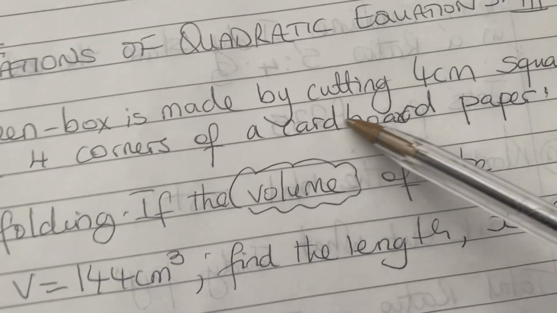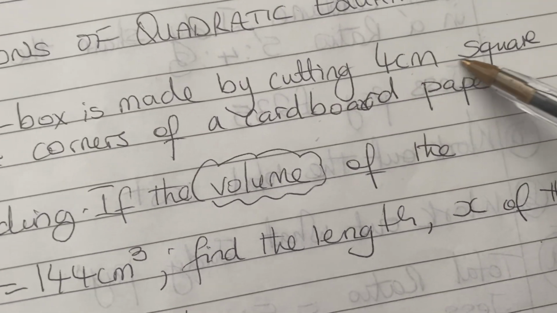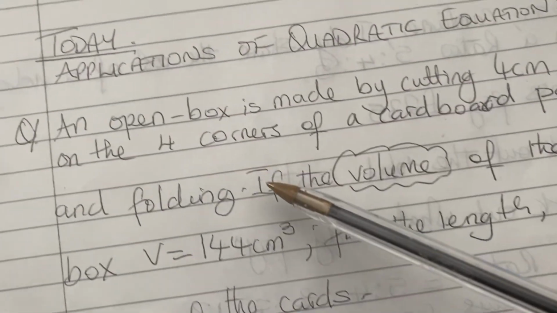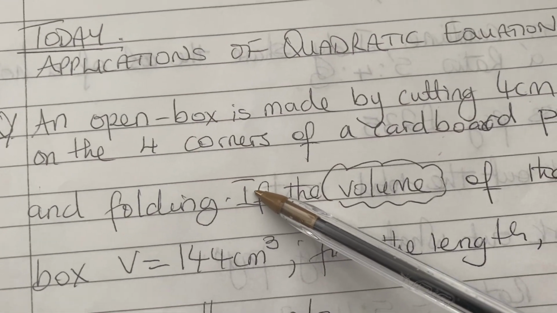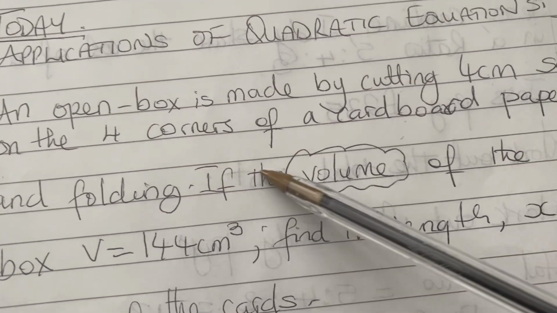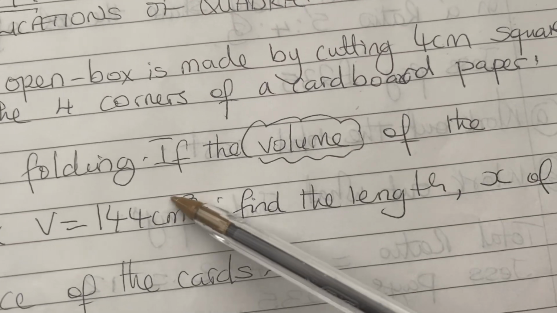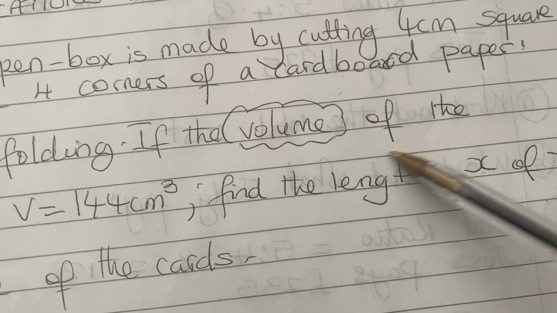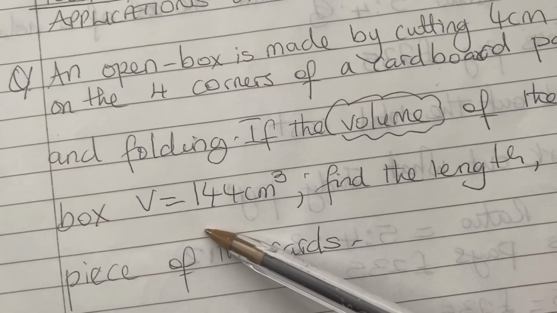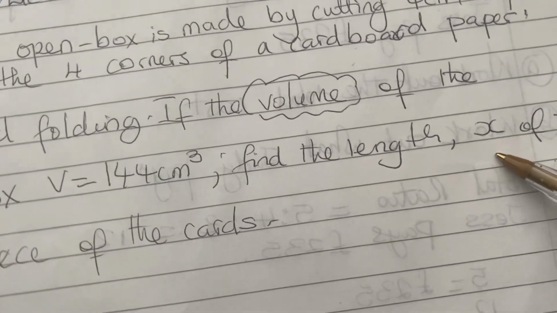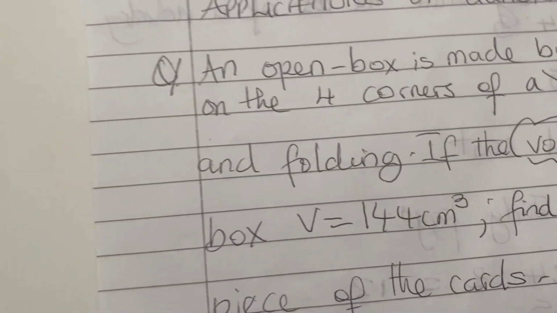An open box is made by cutting 4 centimeter squares from the corners of the cardboard paper and folding it. If the volume of the box V is 144 centimeters cubed, find the length X of the piece of card.